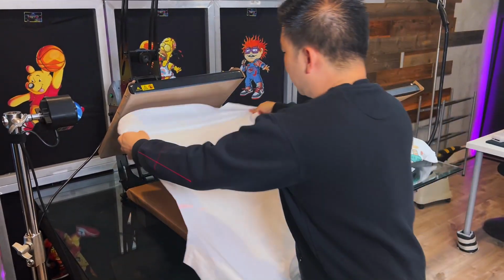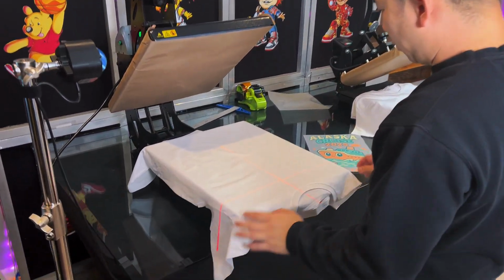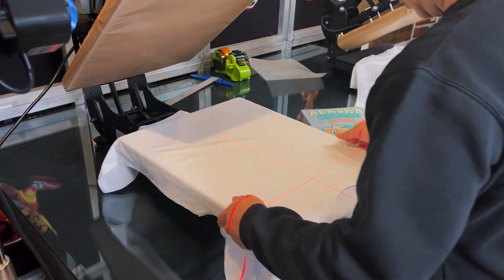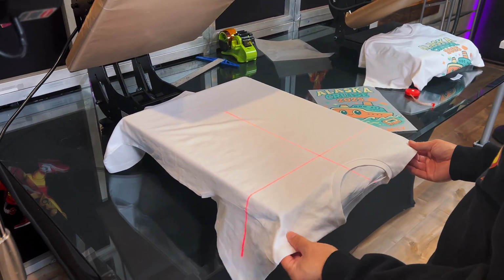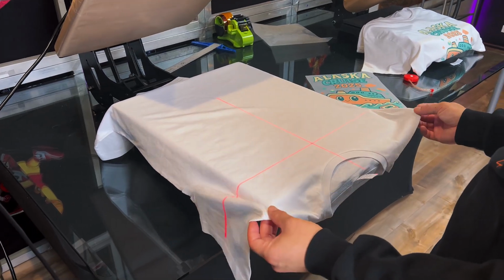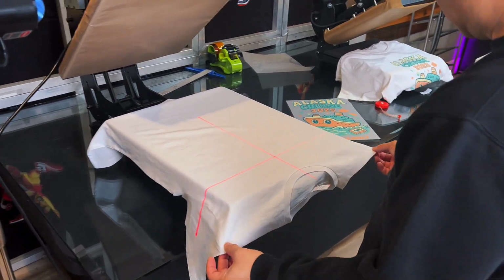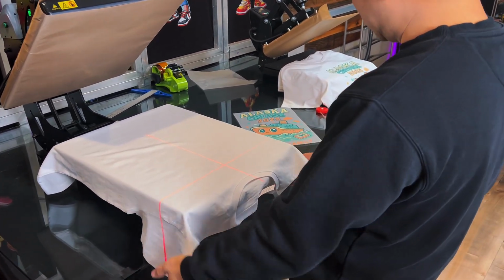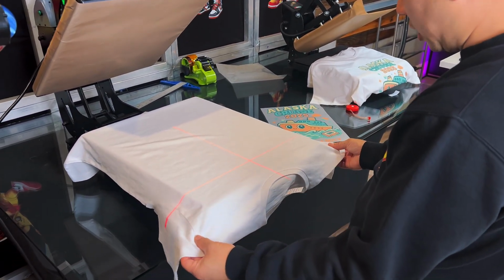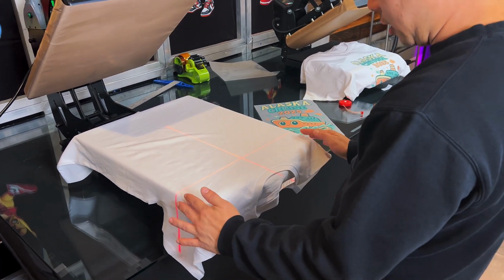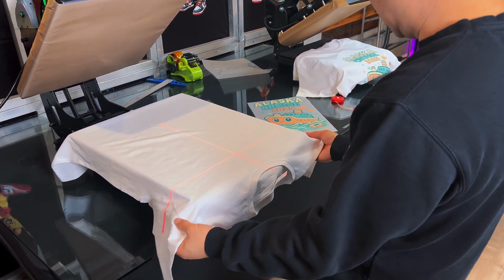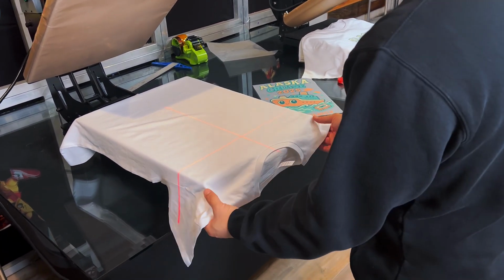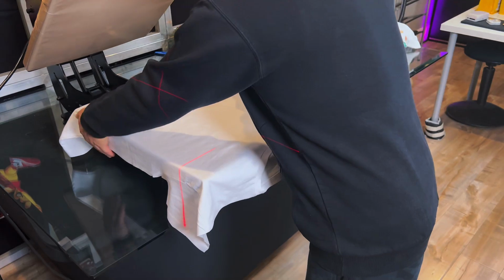So two ways of putting this on if you're printing upside down, but this is very close to screen printing, where you can feel these seams here. You can lift this up to check if the distances between the platen where it creates this crease here and where the seams are equal on each side. That'll give you a nice center point.